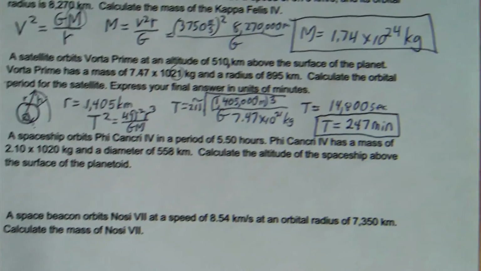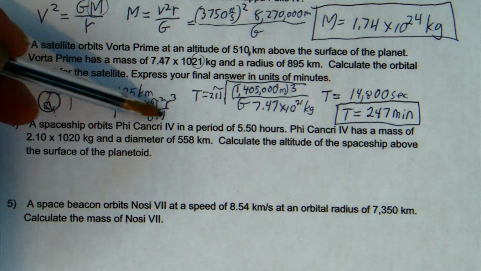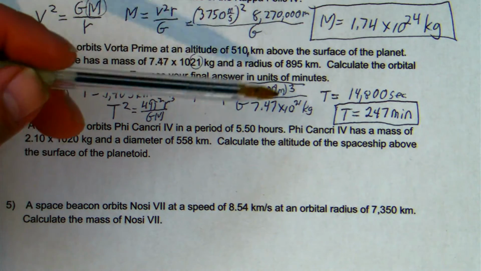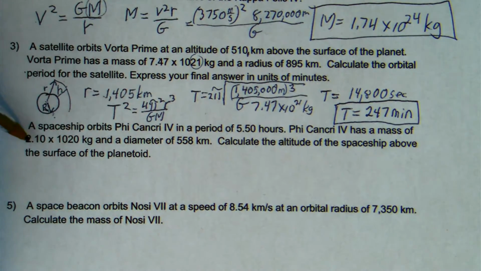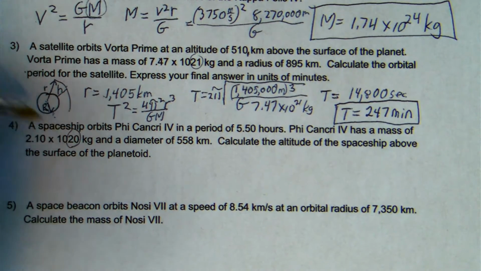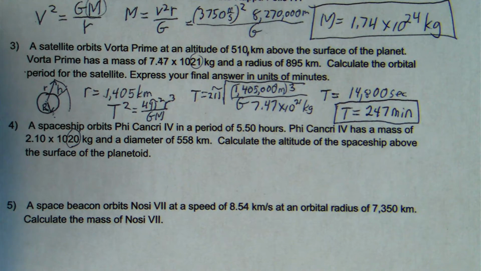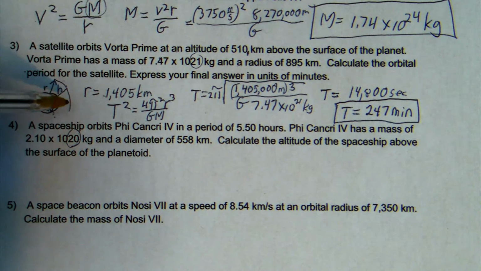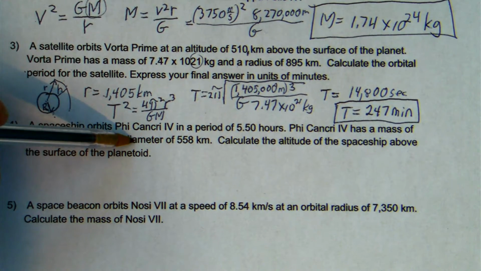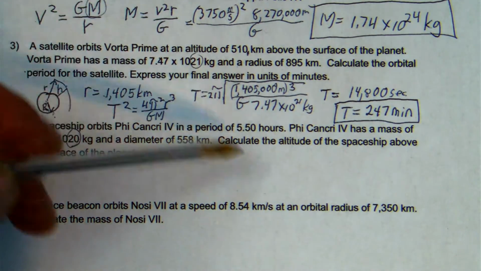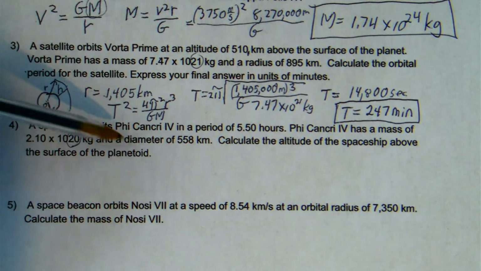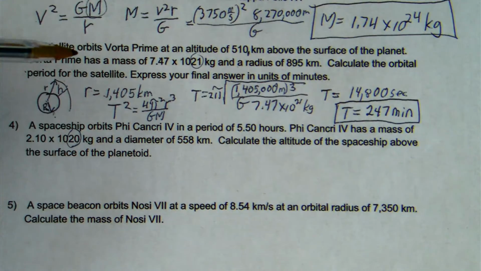Number 4, a spaceship orbits Phi Cancri 4 in a period of 5.50 hours. Phi Cancri 4 has a mass of 2.10 times 10, typo, raised to the 20th power kilograms, and a diameter of 558 kilometers. Calculate the altitude of the spaceship above the surface of the planet. So 2 tricks here. One is I'm giving you the diameter, and I'm asking for the surface of the planetoid, and I'm asking for the altitude, not the orbital radius.